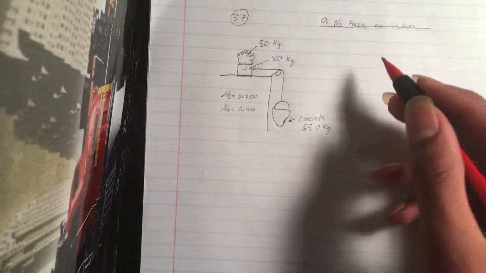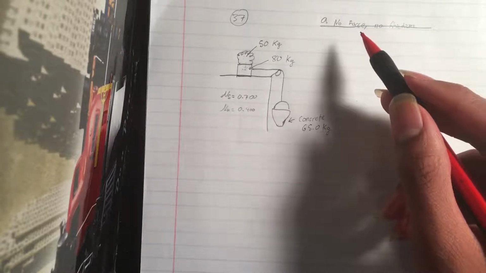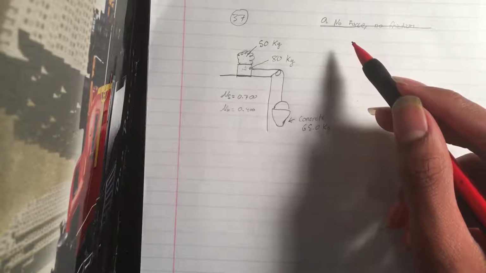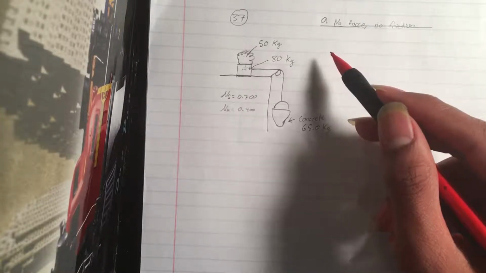Now, part B is a little bit trickier. Let's read it out. Suddenly, a worker picks up the bag of gravel. Use energy conservation to find the speed of the bucket after it has descended 2 meters from rest. It's a little tricky to do this one, so let's just go ahead and break it down.